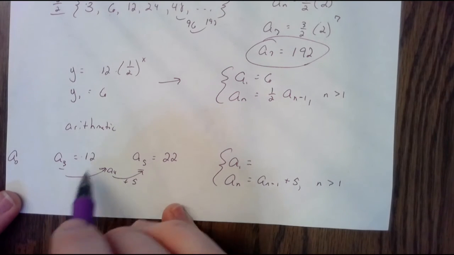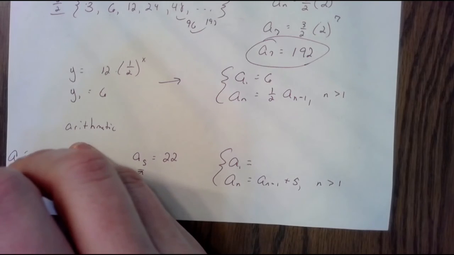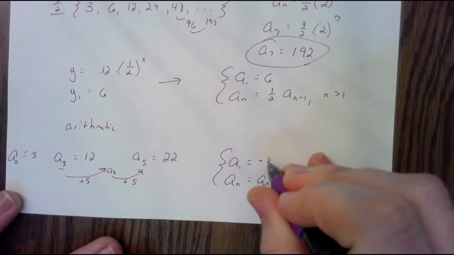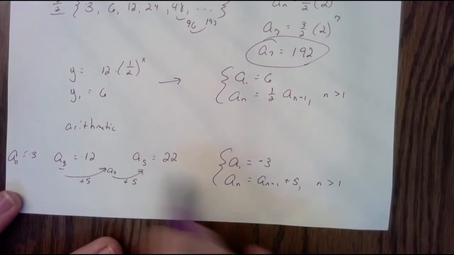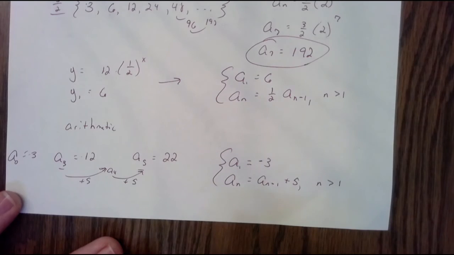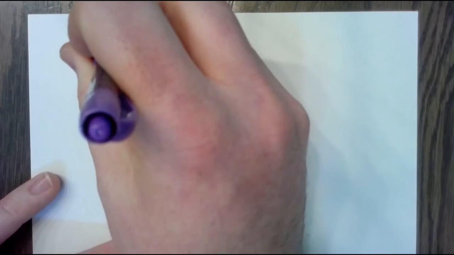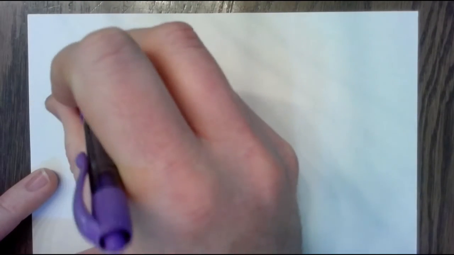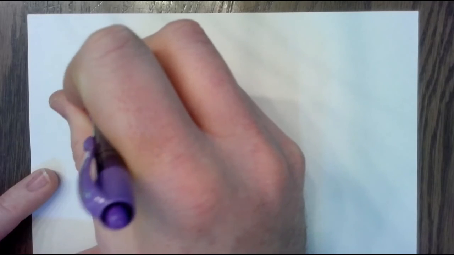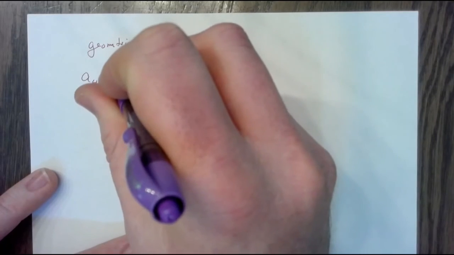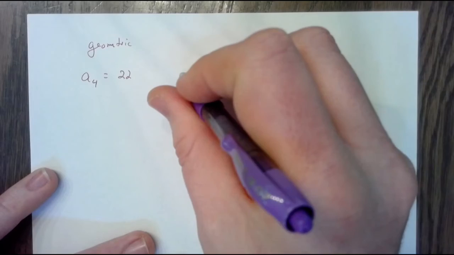So it gets a little bit trickier if it's geometric. Let's go ahead and take a quick look at that. Geometric. If I tell you that a sequence is geometric, these numbers are not going to work out nice. You're just going to have to bear with me. We're going to say that a sub 4 is equal to 22. I don't know, a sub 7 is equal to, let's go with 15. All right, so this one's shrinking. All right, it happens.